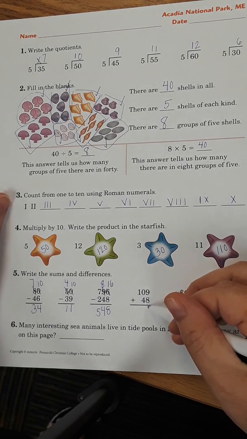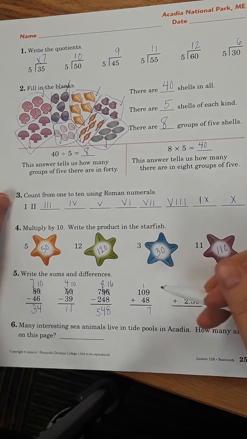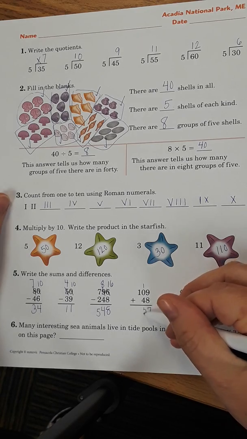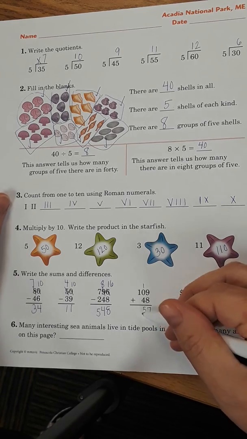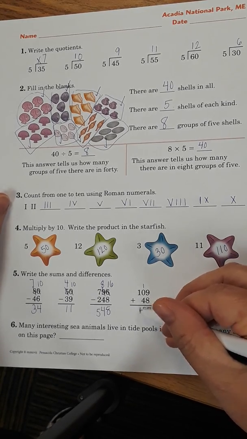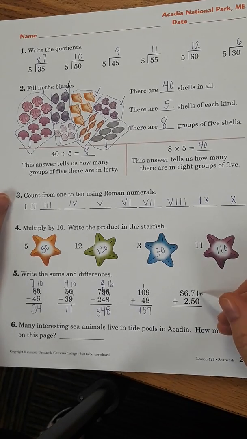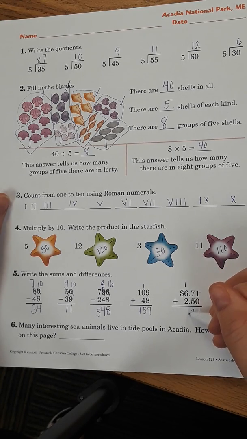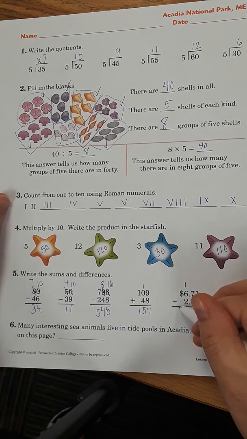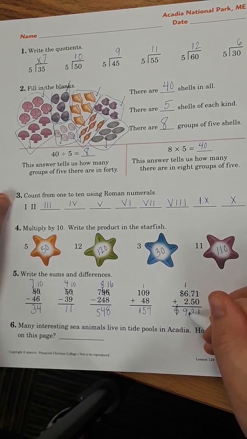9 plus 8 equals 17. 4 plus 1 equals 5. And 1 plus nothing equals 1. 1 plus 0 equals 1. 7 plus 5 equals 12. Put the 2 down there and the 1 up there. And then 6 plus 2 plus 1 equals 9. Don't forget your dollar sign and your decimal point.